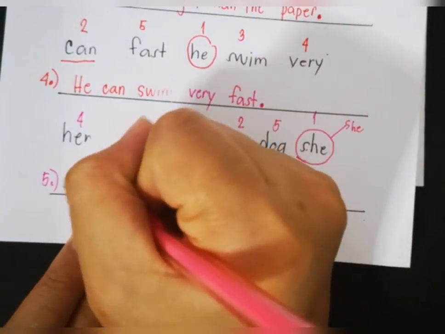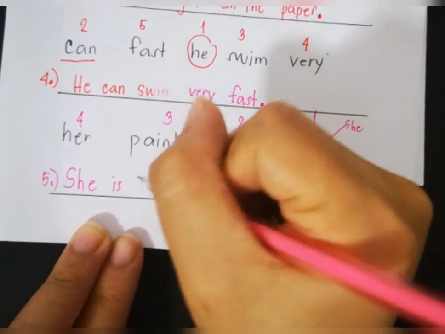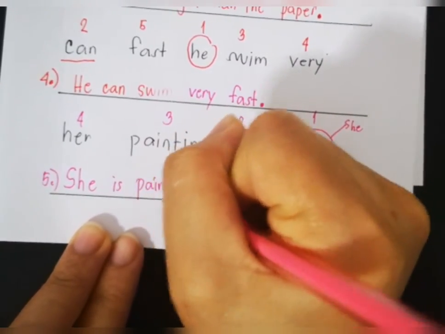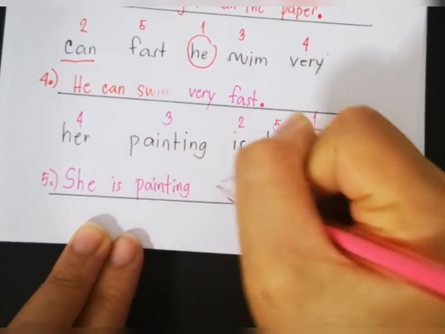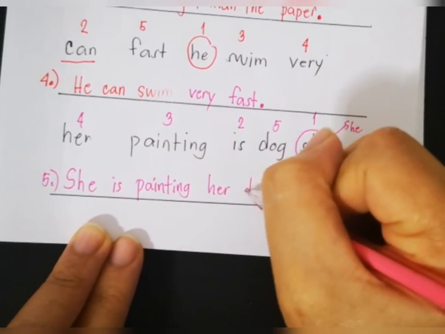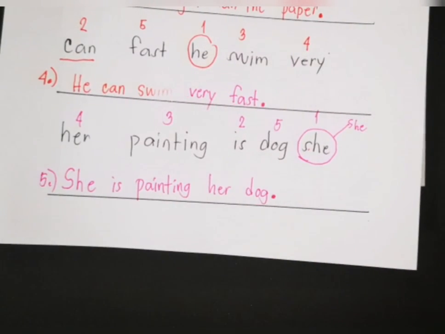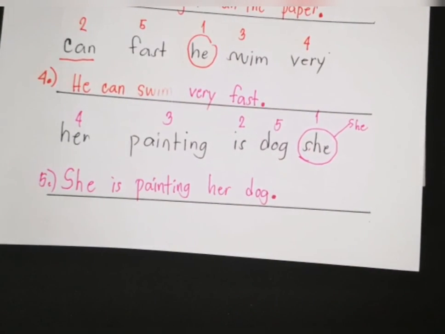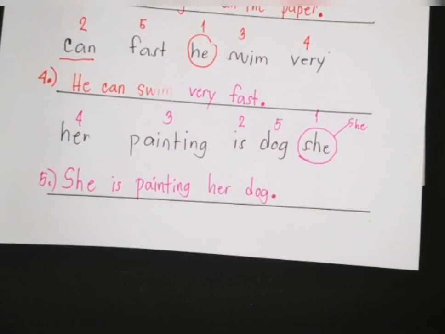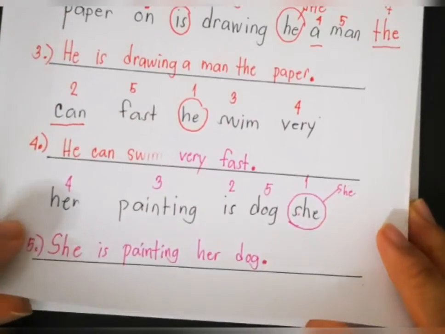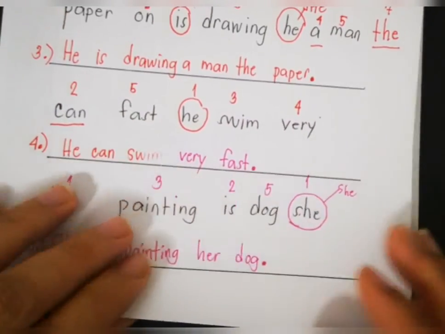So she is painting her dog. And don't forget to write a period. So these are all the answers from 1 to 5. Now I want you to answer 6 to 10 by yourself. Again, if it's a girl, then we will use she. If it's a boy, we use he. And if it's many, then we use they.